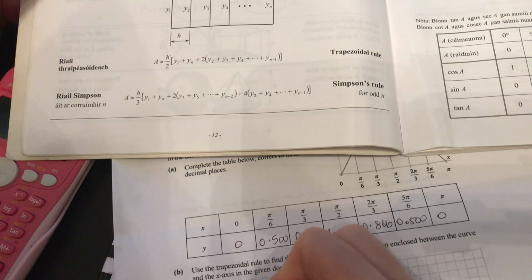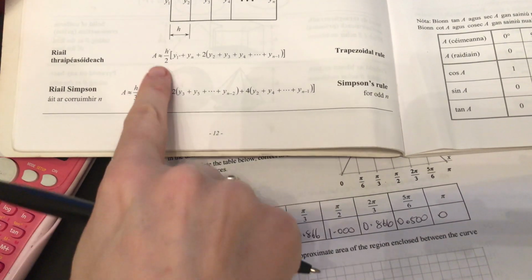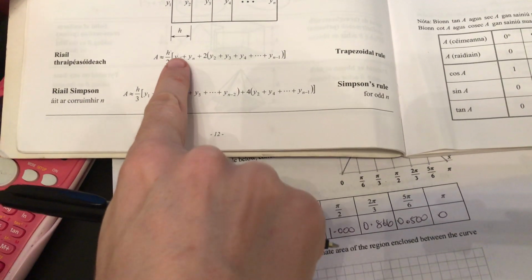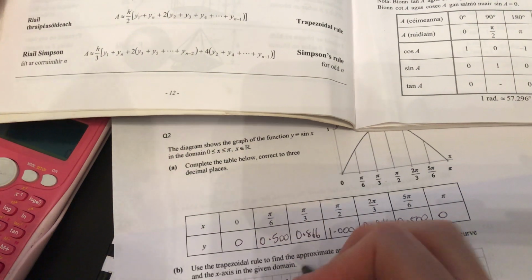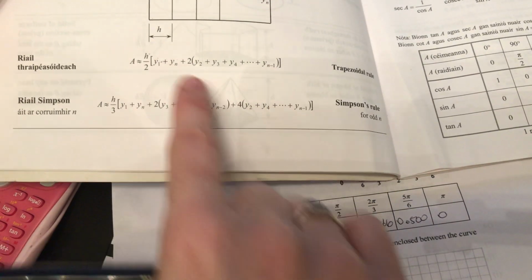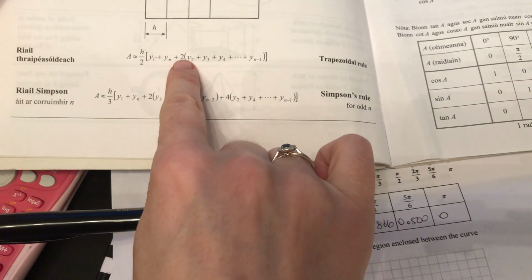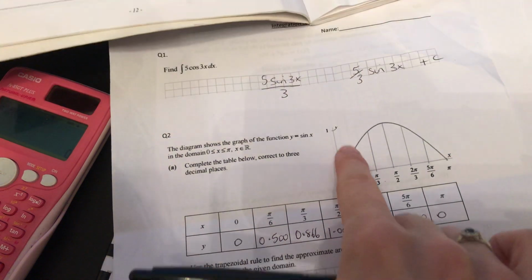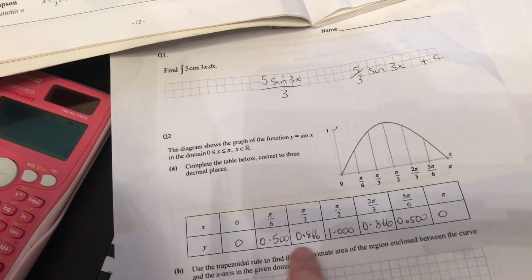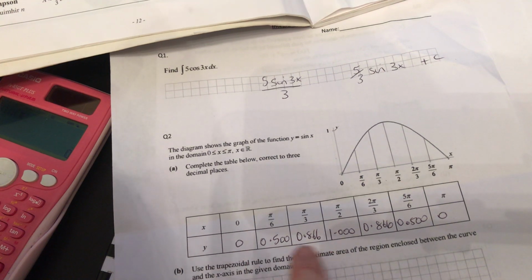So we have pi over 6 divided by 2. y1 is the height of the first one, so the height of that is 0, plus the height of the last one is 0, plus 2 times the height of all the rest of them. The height of all the rest of them is here.